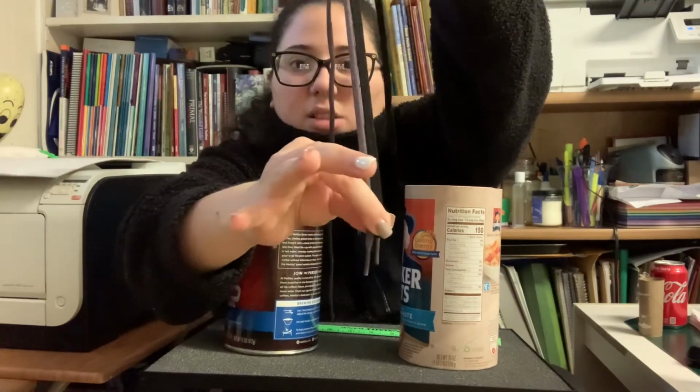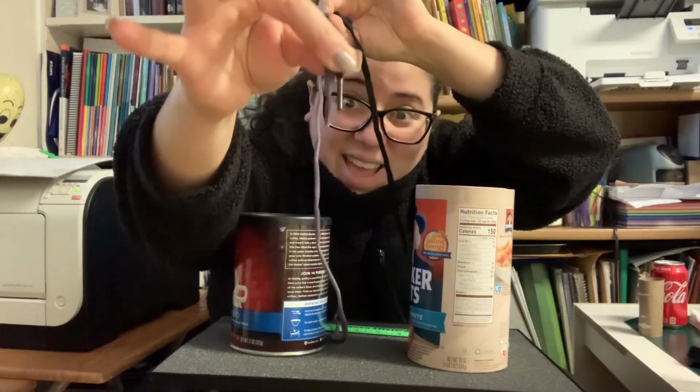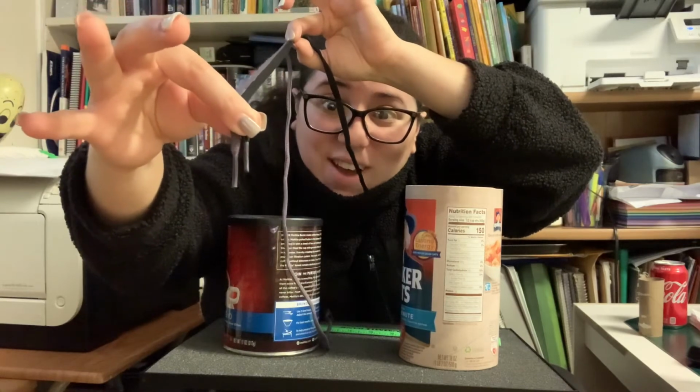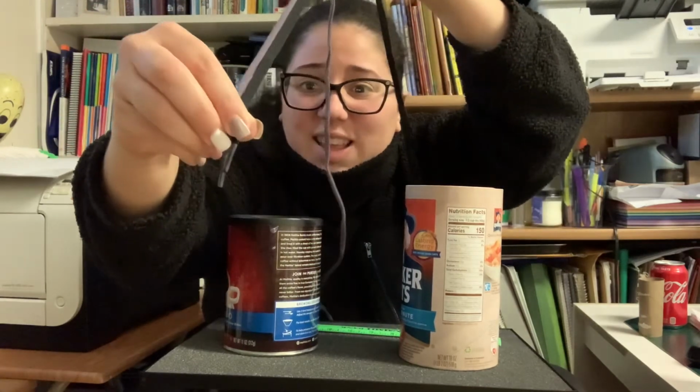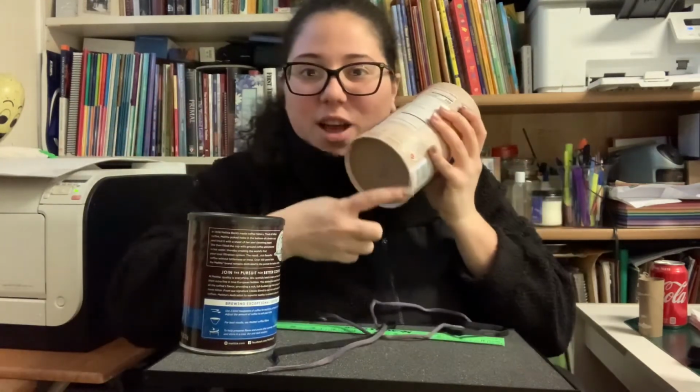Which one is longer? Can you see that? Just by a hair. The coffee cup. The coffee cup is just a little bit longer. So that means the coffee cup circle is just a little bit bigger than the oatmeal circle. The circumference of the coffee cup container is bigger than the circumference or the measurement around of the oatmeal container.